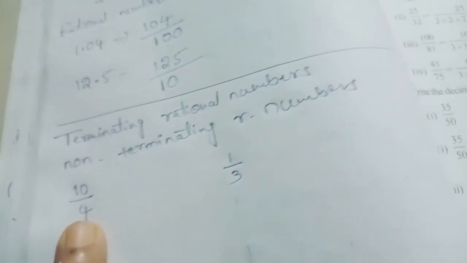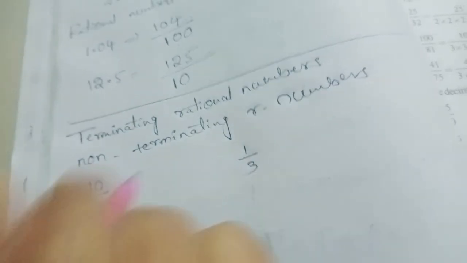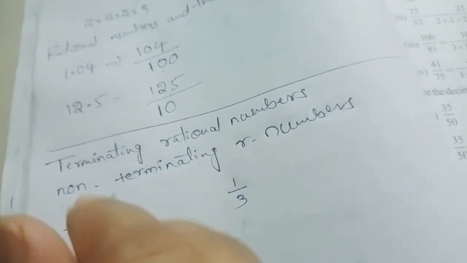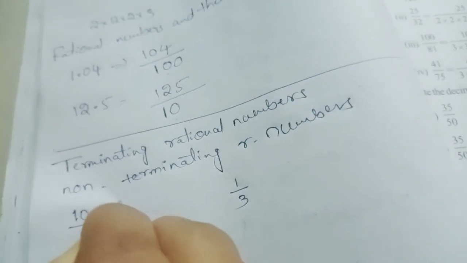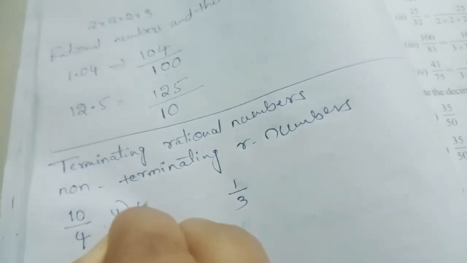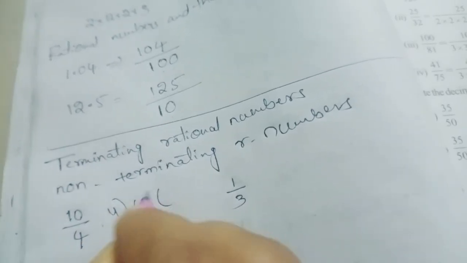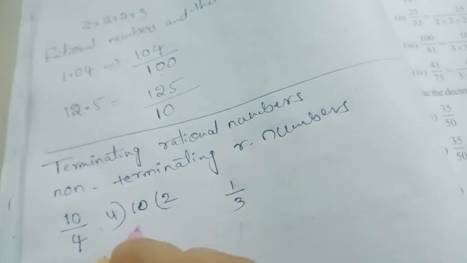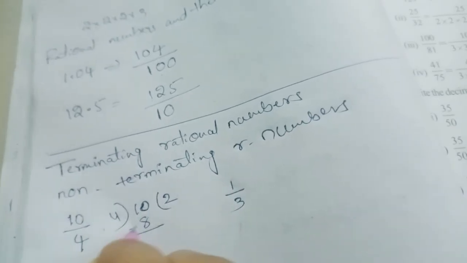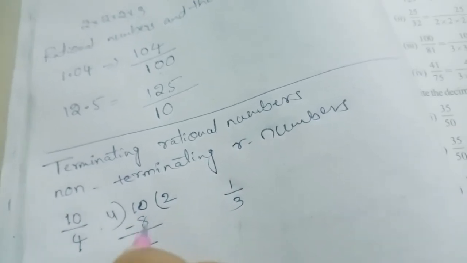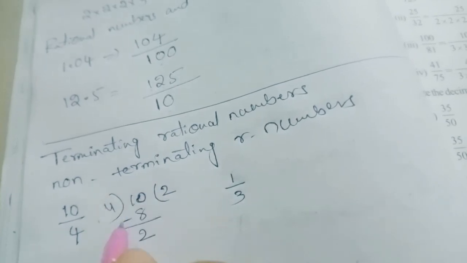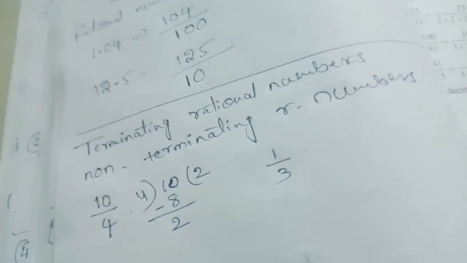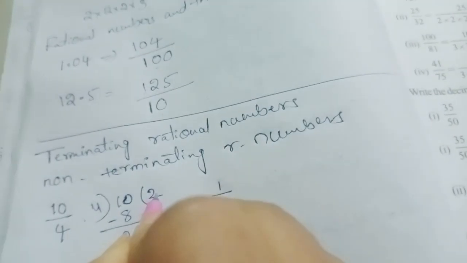So we can take one example, 10 by 4. So we will do division. 4 is the divisor, divided into 10. So 4 2s are 8. Subtraction: 10 minus 8 is 2. Okay. So 2 is smaller than 4. Then we can put a point.